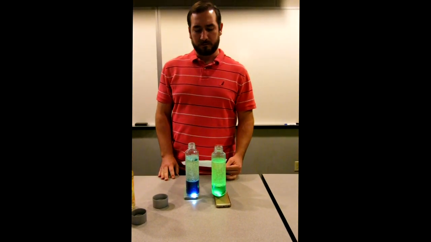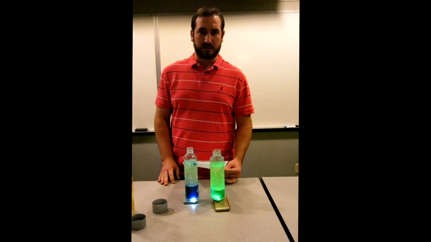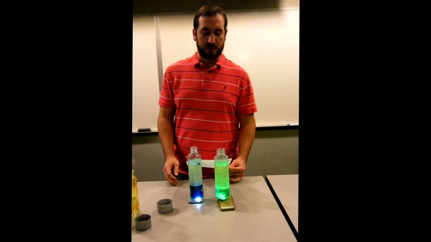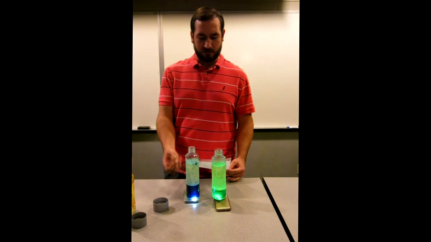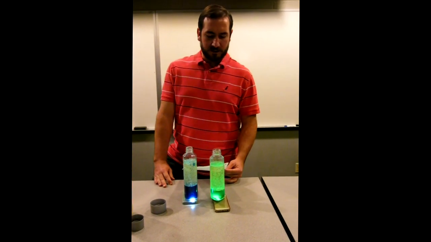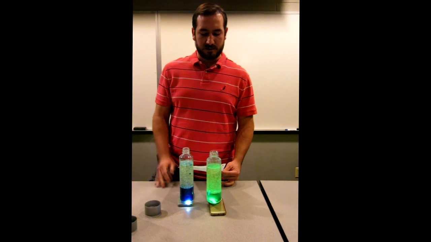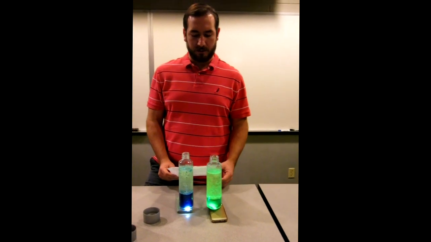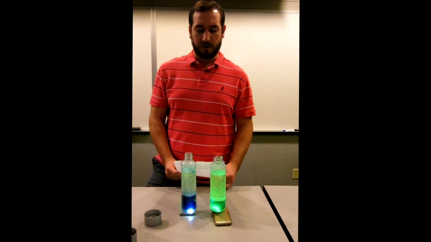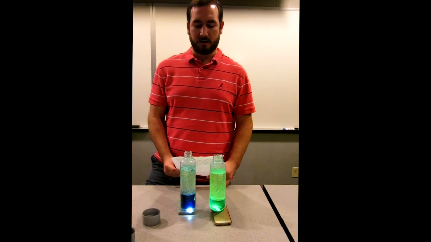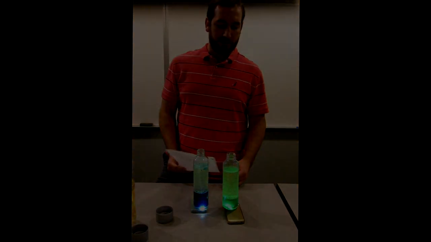And after the food coloring mixes with the water, pieces of the Alka-Seltzer will be dropped in, creating the effect of the lava lamp with the carbon dioxide bubbling and coming up. The Alka-Seltzer is added to create the fizz because it contains citric acid and sodium bicarbonate, which react with water to form carbon dioxide gas and sodium citrate. And that's where the cool bubbling effect occurs.